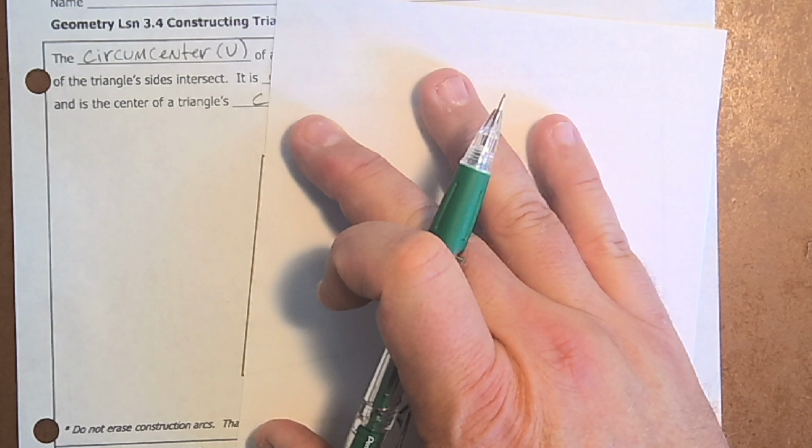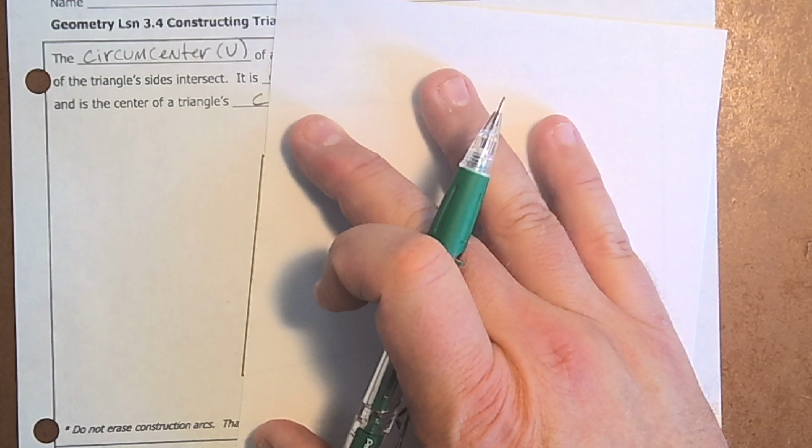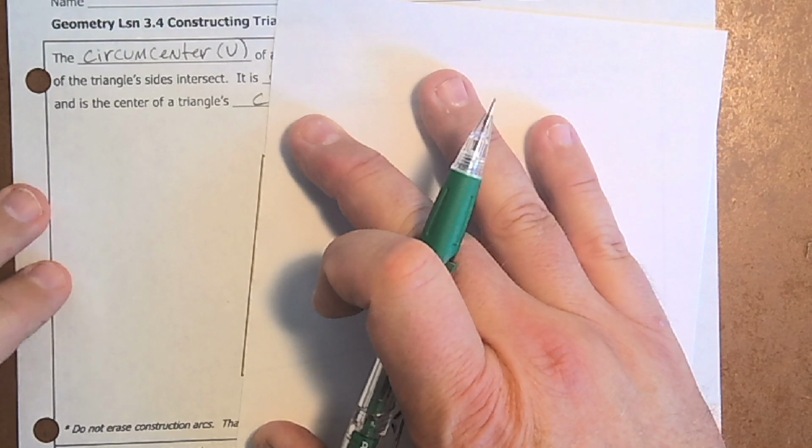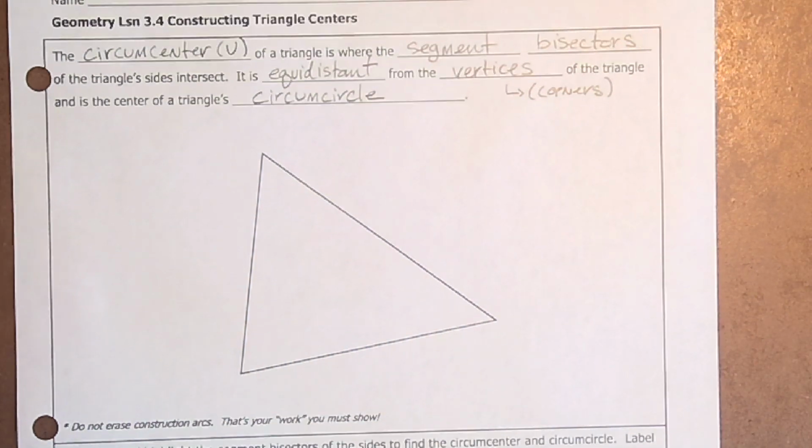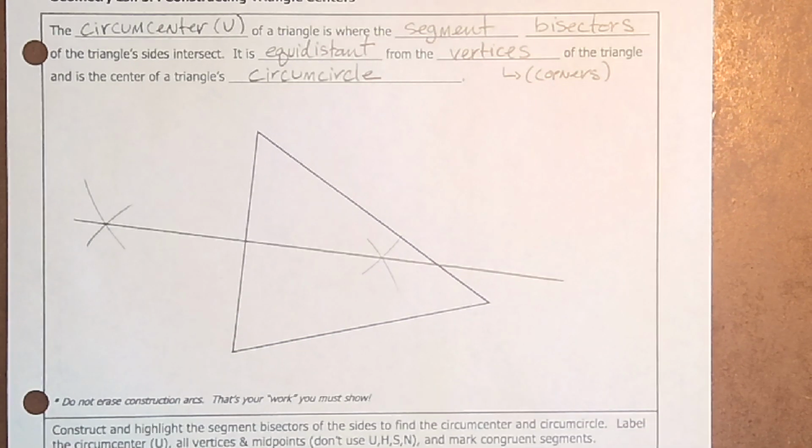Could you do it? Yeah. You should be able to. Okay. Why don't you create the segment bisector for that line segment, which happens to be the left side of that triangle? Go ahead. Let's see what you got. Give it a shot. You should have come up with that guy right there. How'd you do?